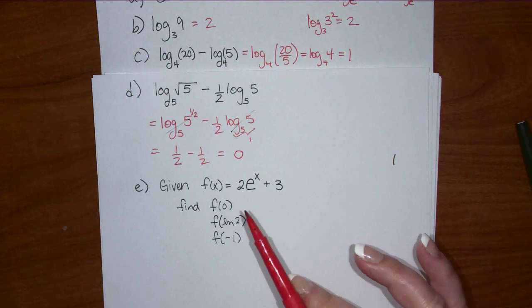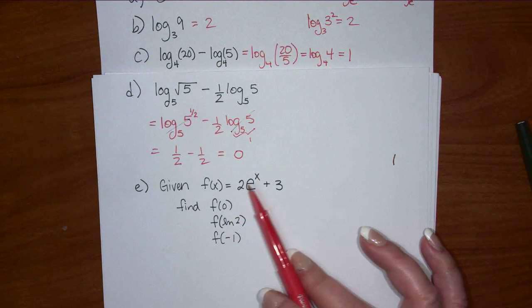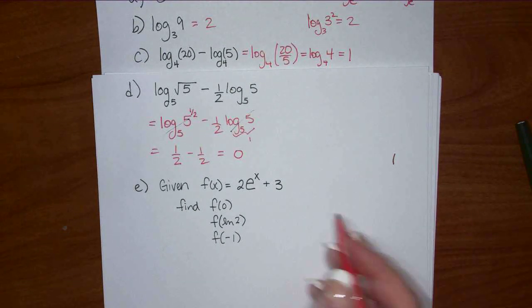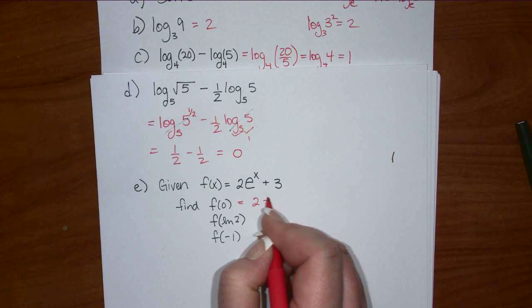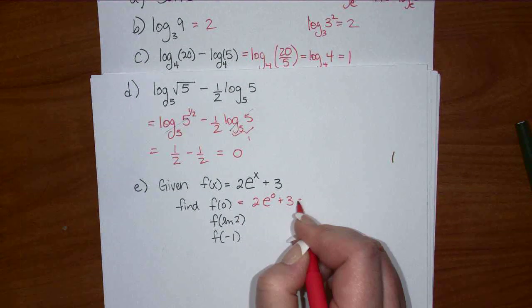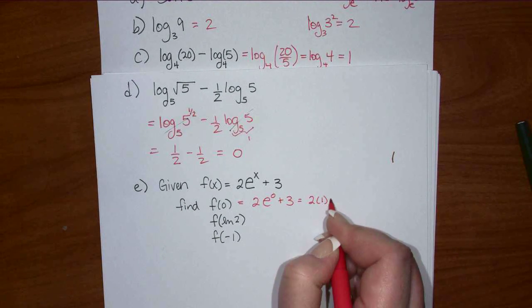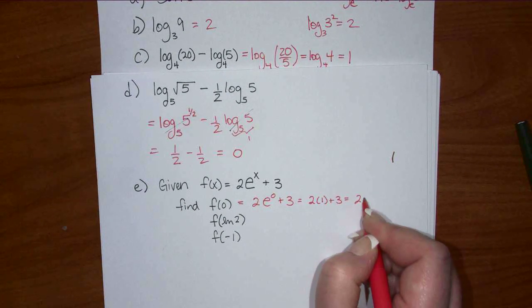Okay, so it's still evaluating. We're plugging a 0 in here and we're finding the answer. So the first one, f of 0 would be 2 times e to the 0 plus 3. What's e to the 0? 1. So that would be 5.